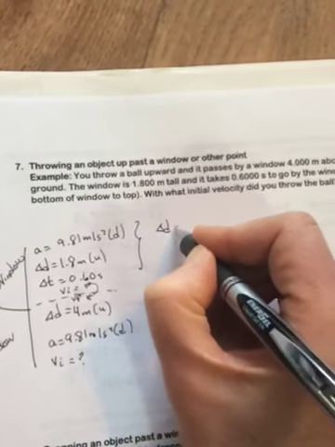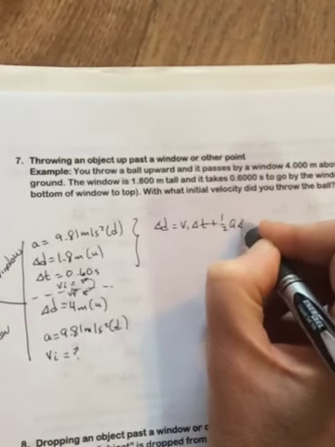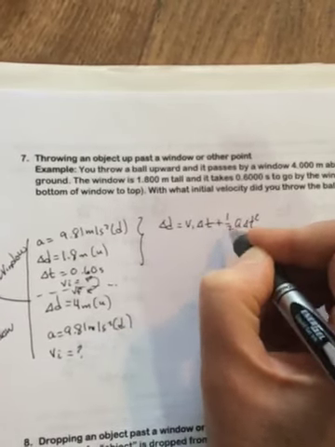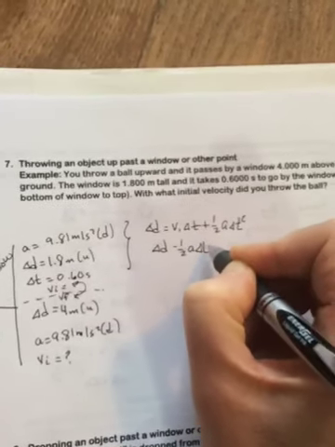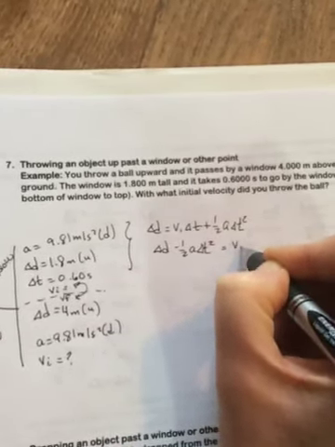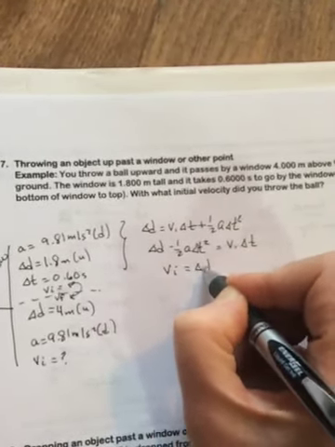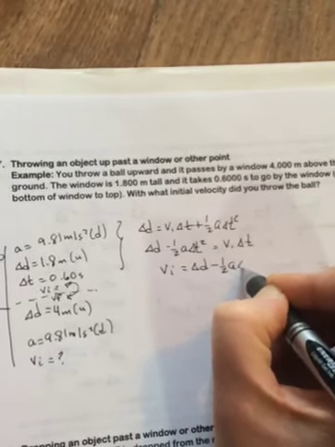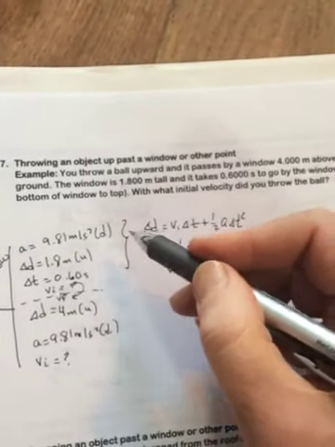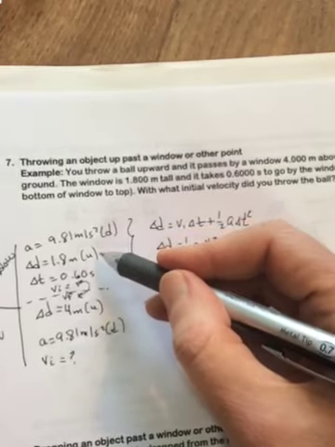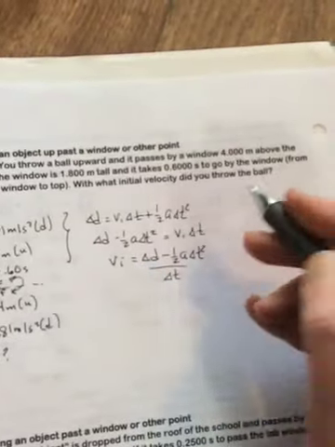So you're going to use delta D is equal to VI delta T + 1/2 A delta T squared. And you want to rearrange for VI. So subtract the 1/2 A delta T squared. And then divide by the delta T. So it becomes VI is equal to (delta D minus 1/2 A delta T squared) over delta T. Now be careful here. You have to watch your positives and negatives because gravity is acting down, but the object's going upward.